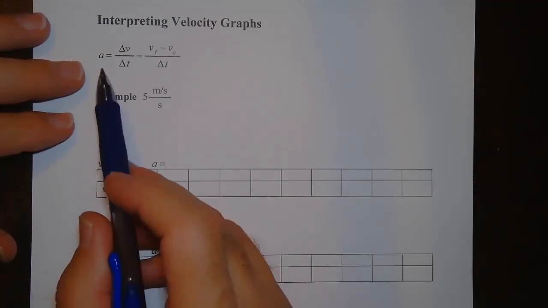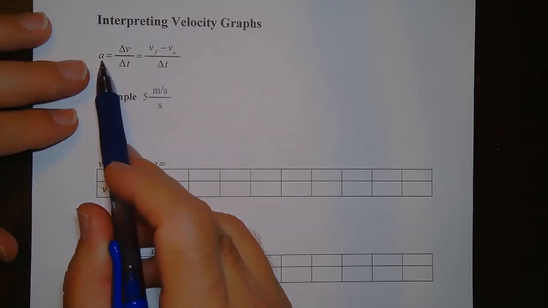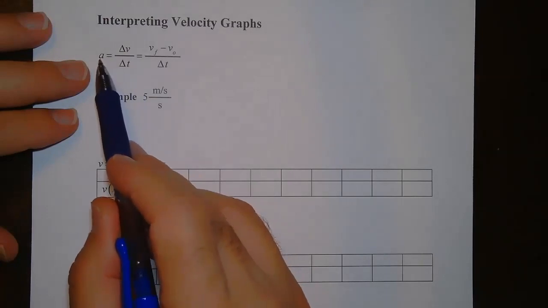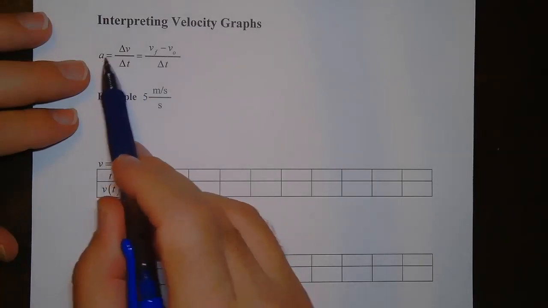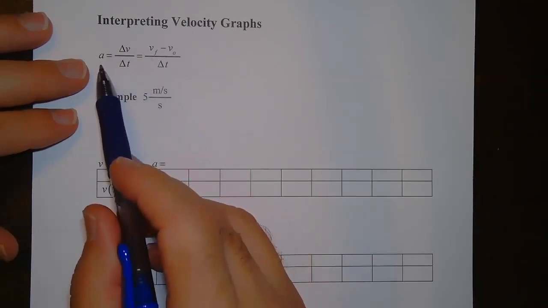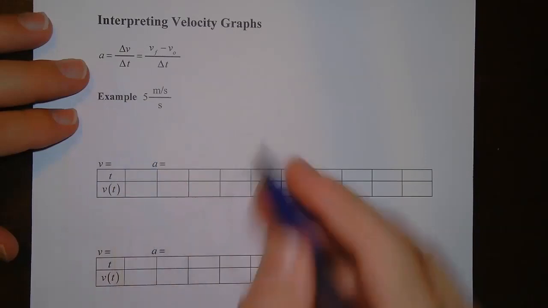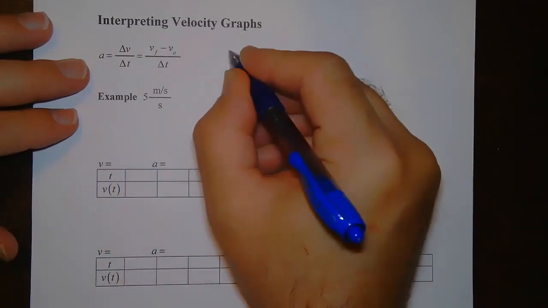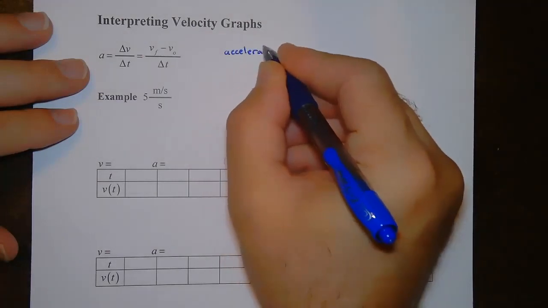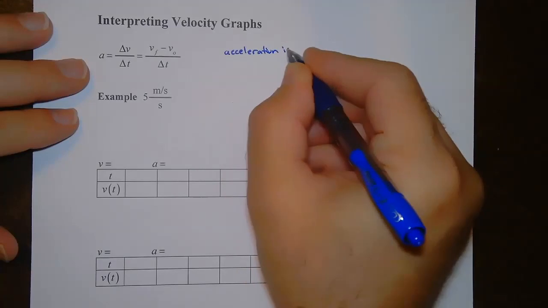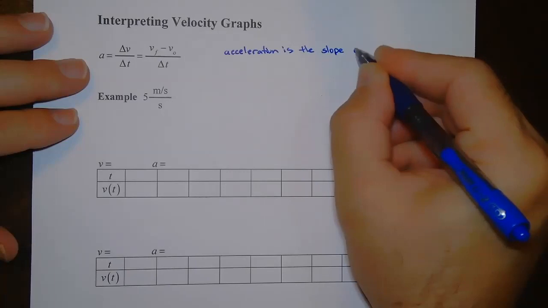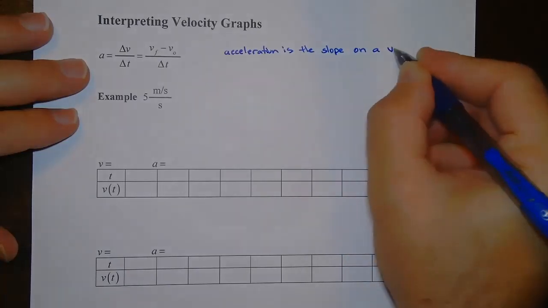One thing that I want you to understand is the acceleration, okay? Acceleration is the change in velocity over the change in time. So what this winds up being is the slope. If you're given a velocity graph and you find the slope, you're actually finding the acceleration, okay? So let's write this: acceleration is the slope on a velocity graph.